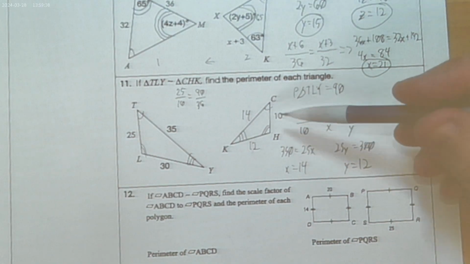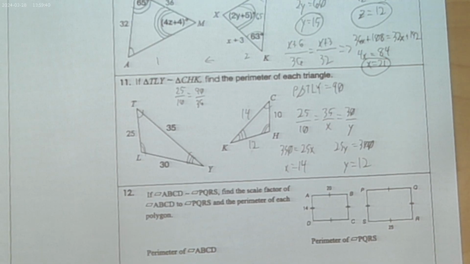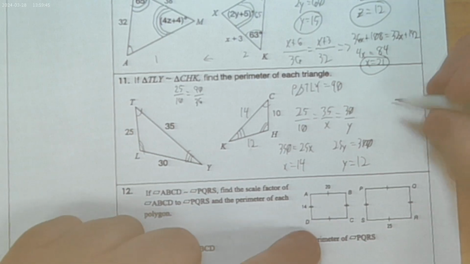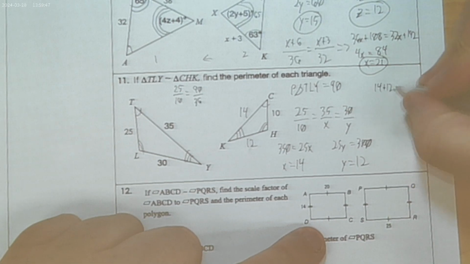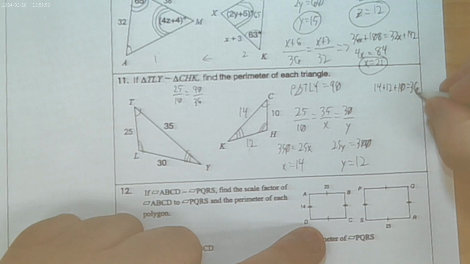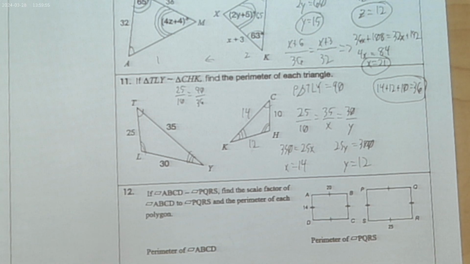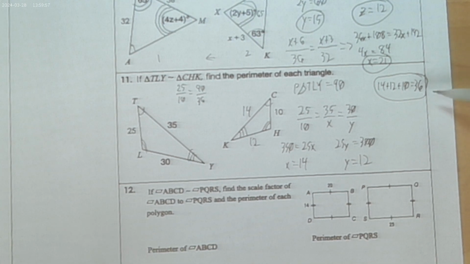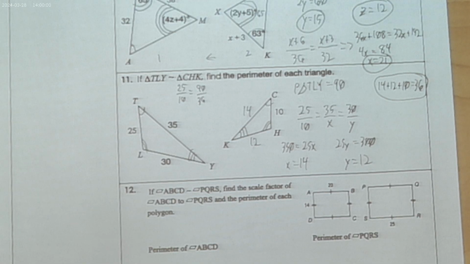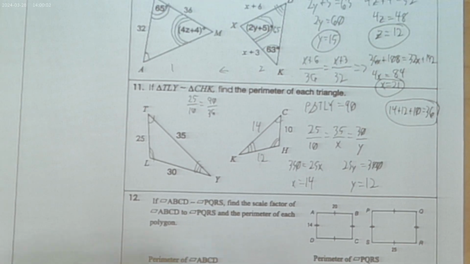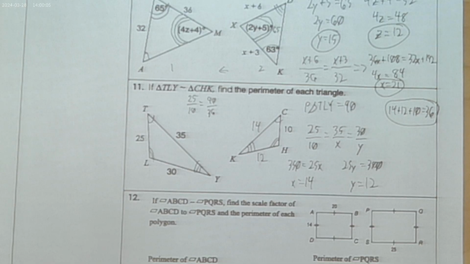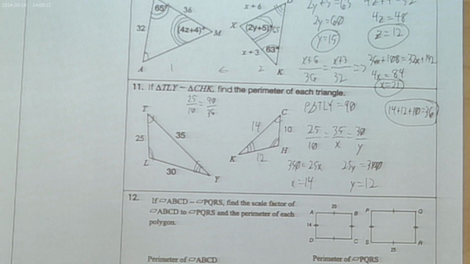So now I'm going to add everything up. So I've got 14, 12, and 10, which gives me 36. So yeah, that's pretty good. So that's how we can solve through it that way. Thankfully, my shortcut panned out, so I'm just going to go ahead and tell you this. The perimeter also scales. So if you know the perimeter of one and you know the scale factor, you can scale directly to the perimeter of the second one.